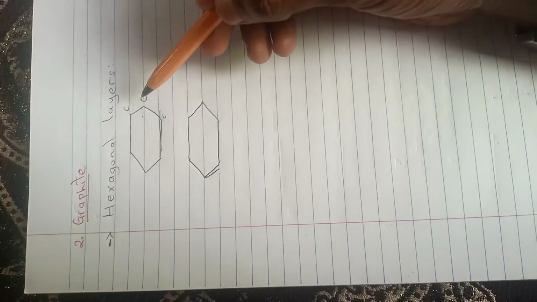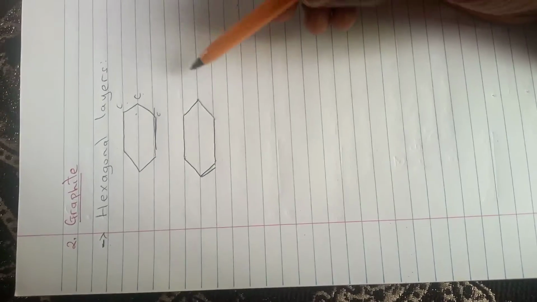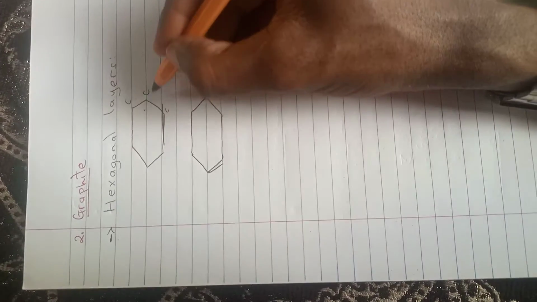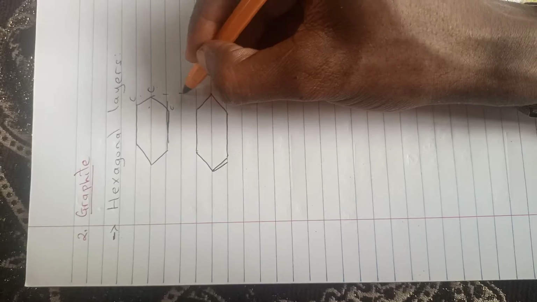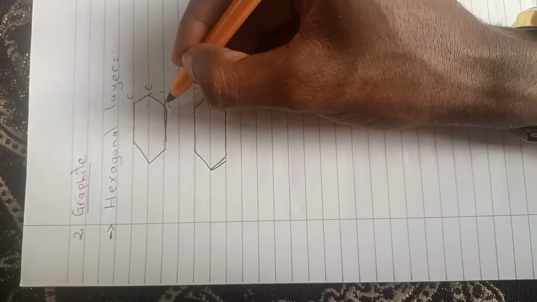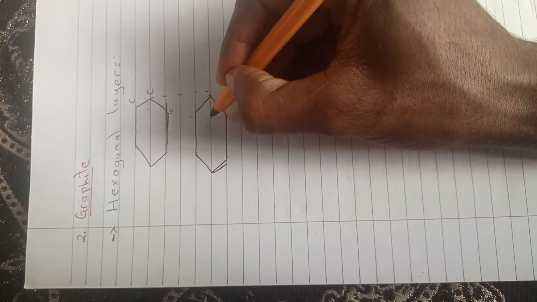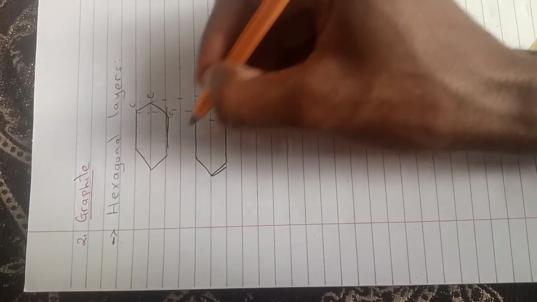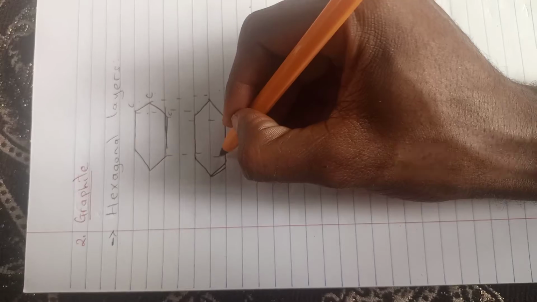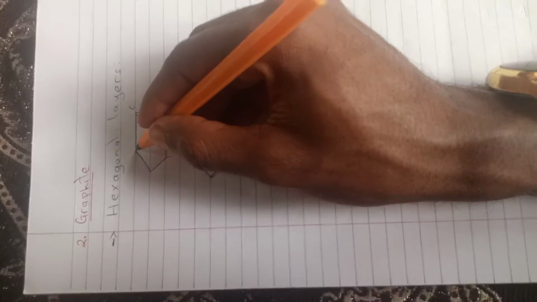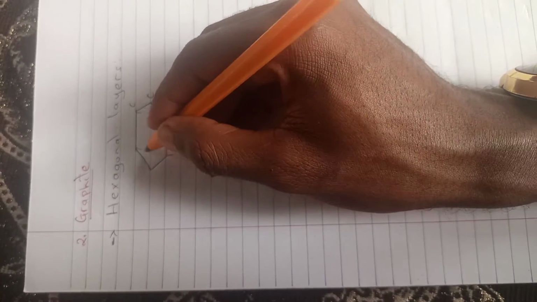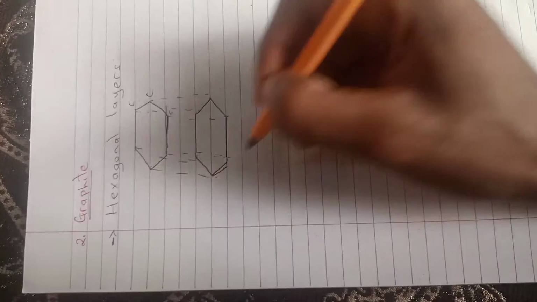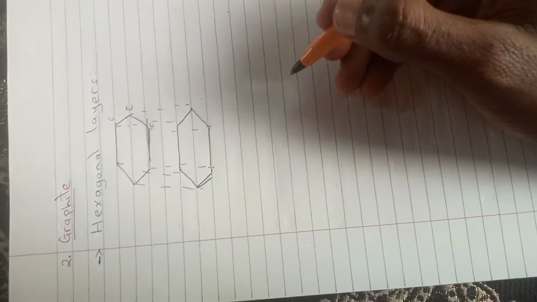But this one here being one molecule, and this one also being another molecule, these molecules are held together by a weak force of attraction, like this. This is what we have. So look at this one now.